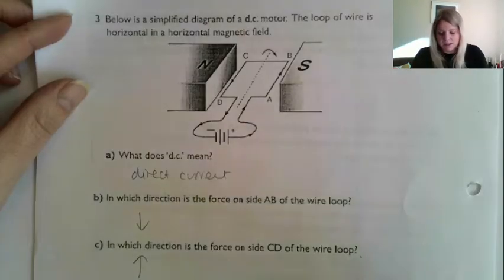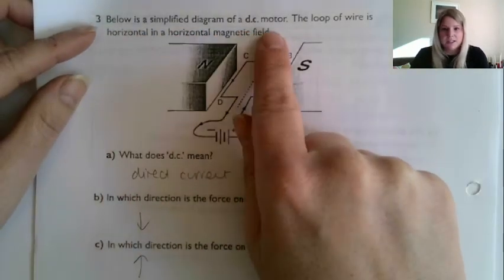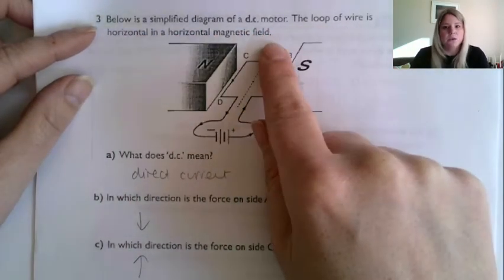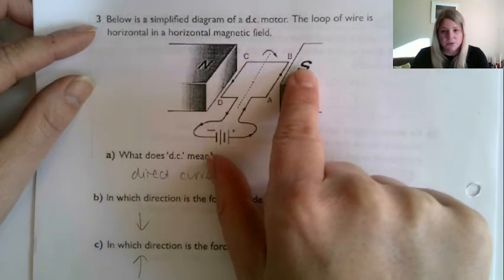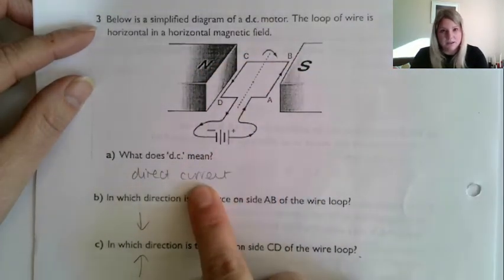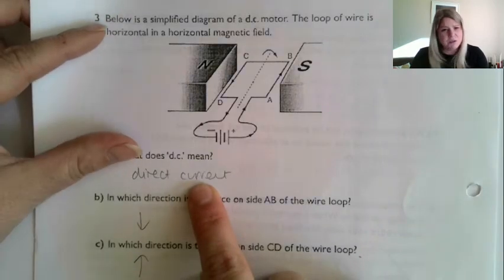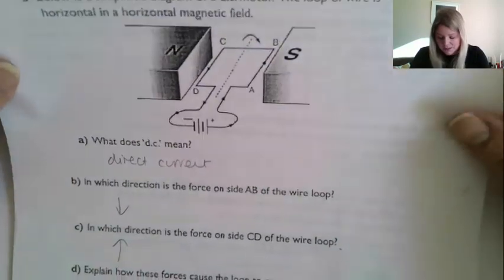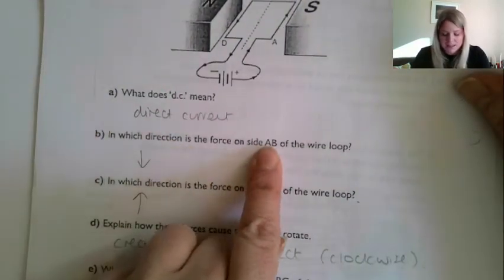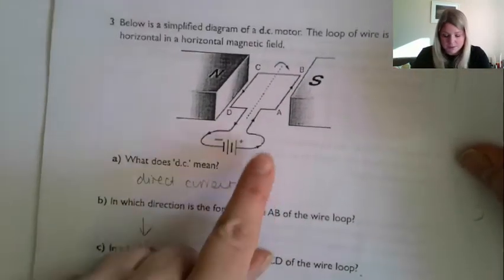Okay, question 3. Below is a simplified diagram of a DC motor. The loop of wire is horizontal and it's in a horizontal magnetic field. So remember, our magnetic field is going to go from north to south. DC means direct current. I couldn't remember if we talked about that yet. It's actually what we're going on to look at the rest of this lesson. Which direction is the force on side AB of the wire loop? So that's this side here.